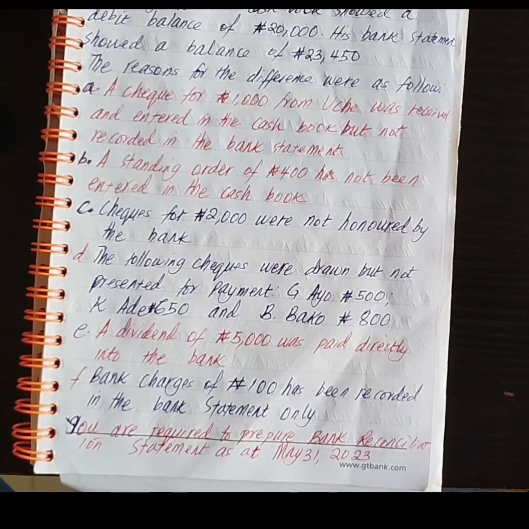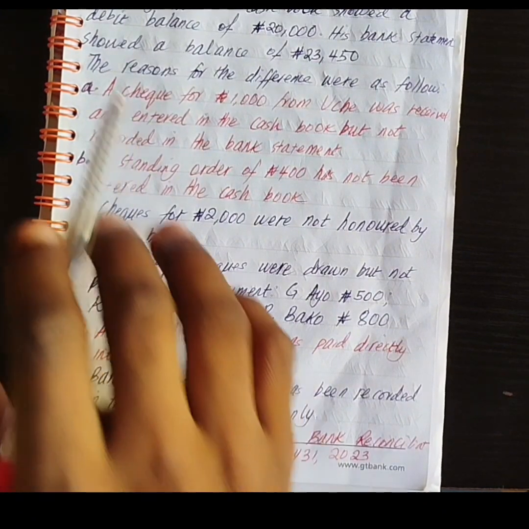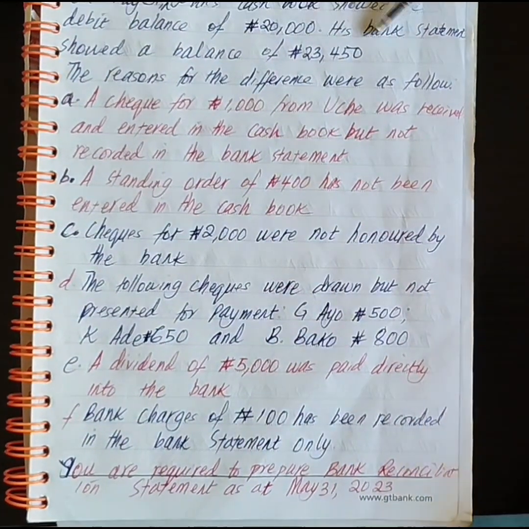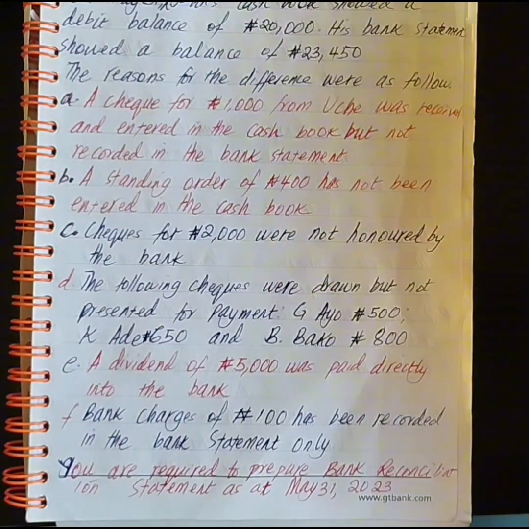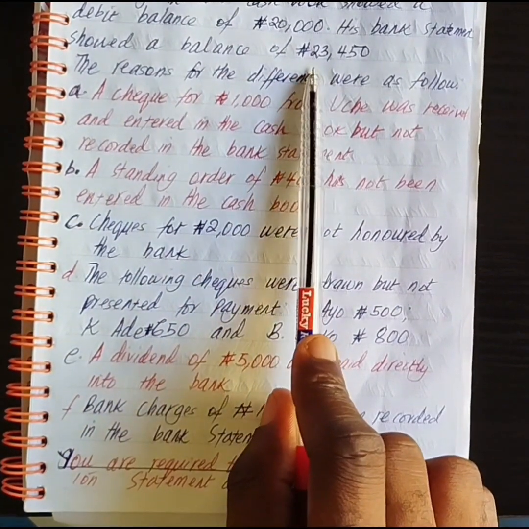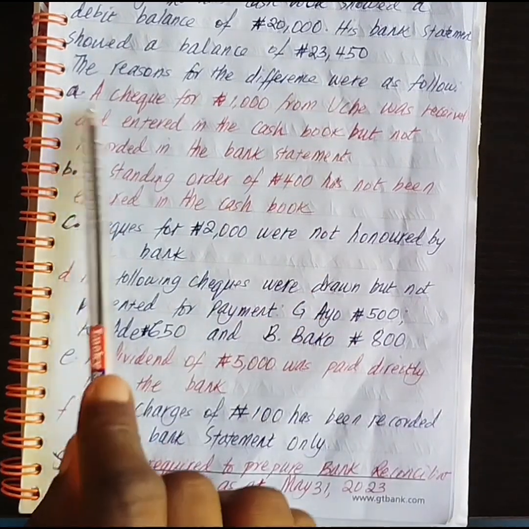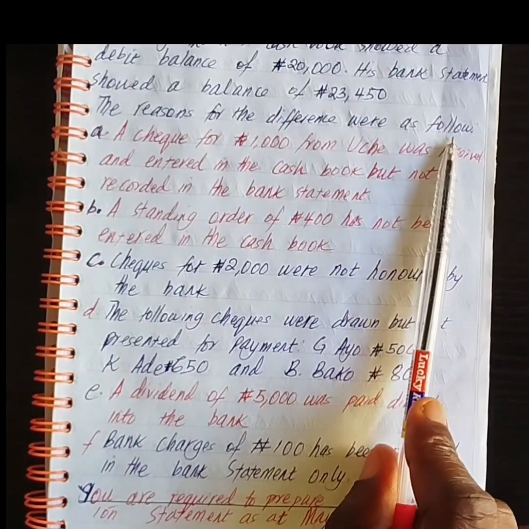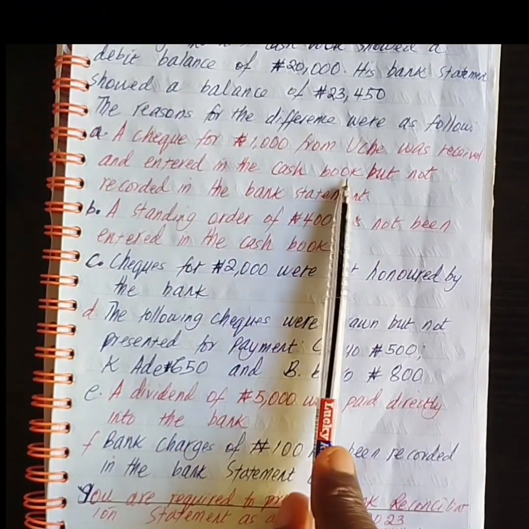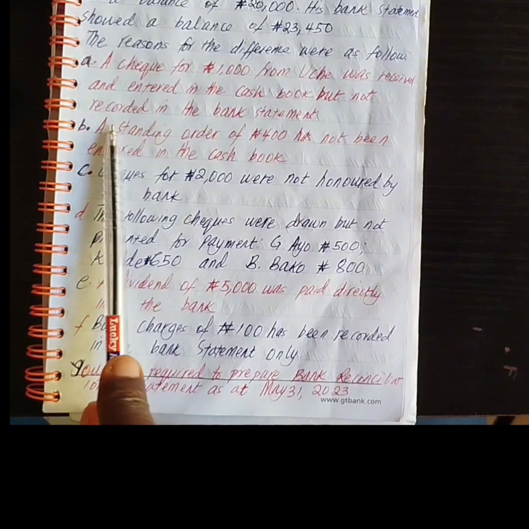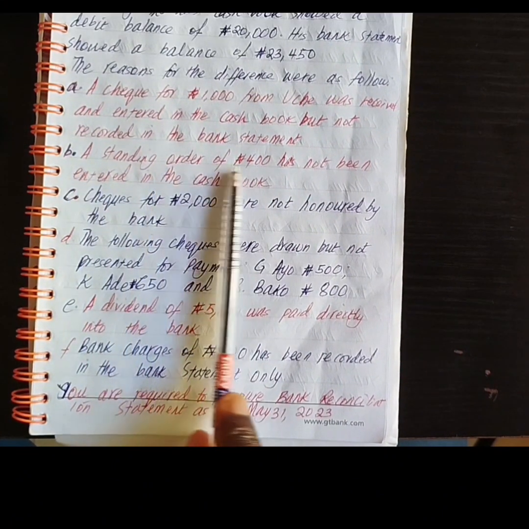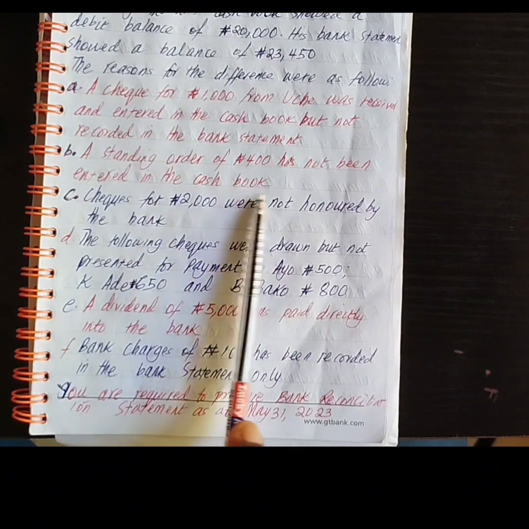Let us take this first question. It says, on May 31, 2023, John's cash book showed a debit balance of 20,000 naira. His bank statement showed a balance of 23,450 naira. The reasons for the difference were as follows. A, a check for 1,000 naira from Uche was received and entered in the cash book, but not recorded in the bank statement. B, a standing order of 400 naira has not been entered in the cash book.